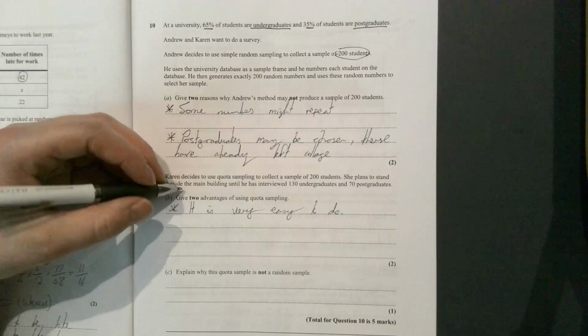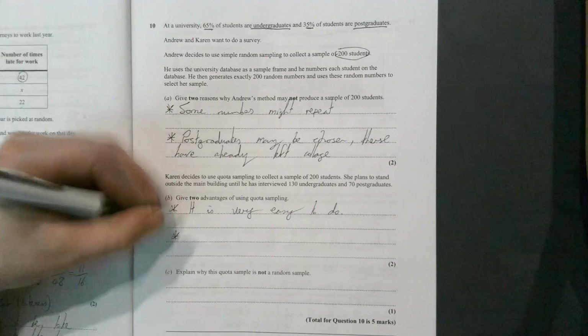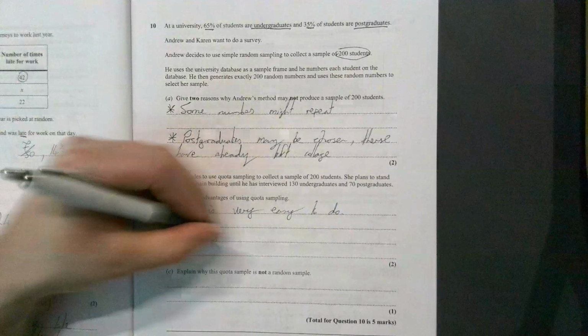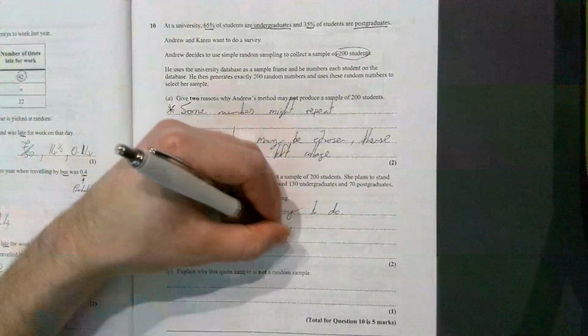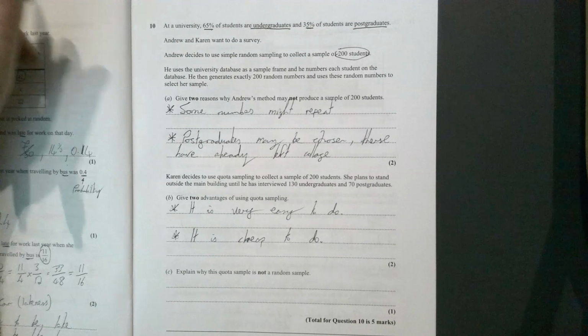And we need one more point on that, so we could say it is cheap to do. So there's no fancy software or anything like that. You're not hiring people to do it. She's doing it herself. Just stood outside the campus, gathering names and questioning people.